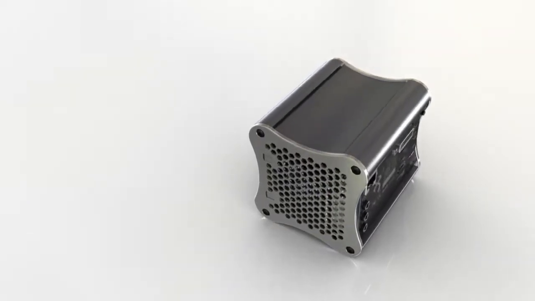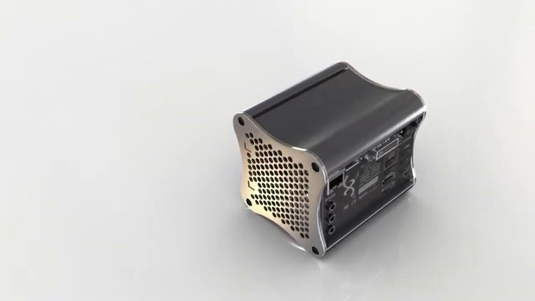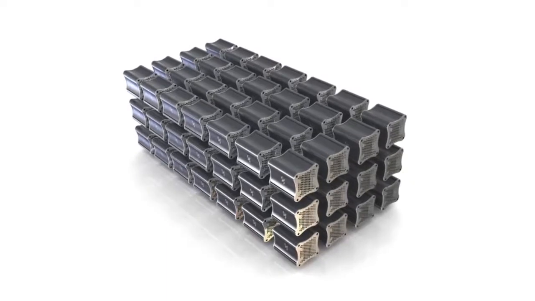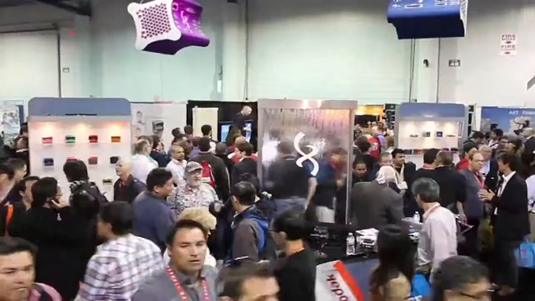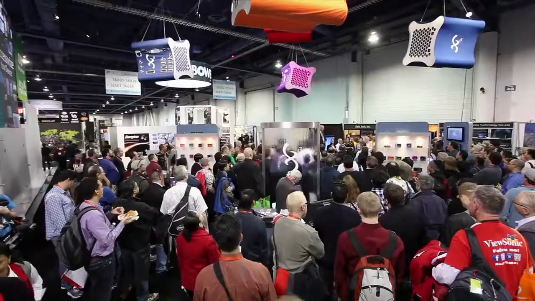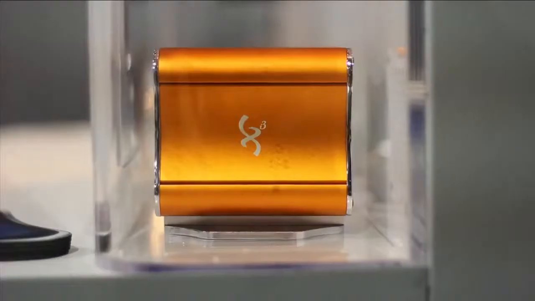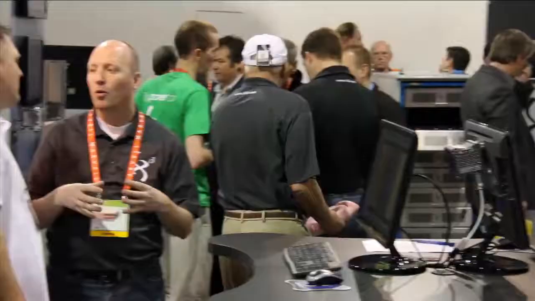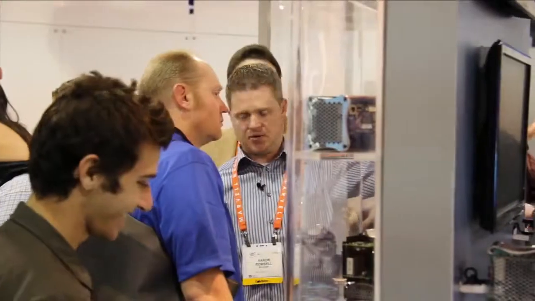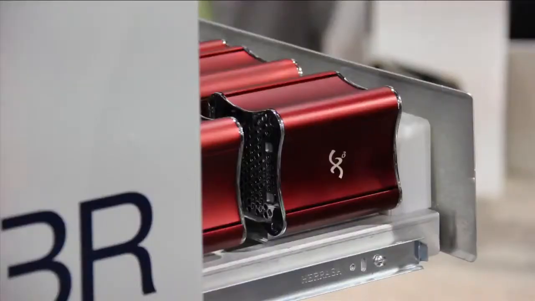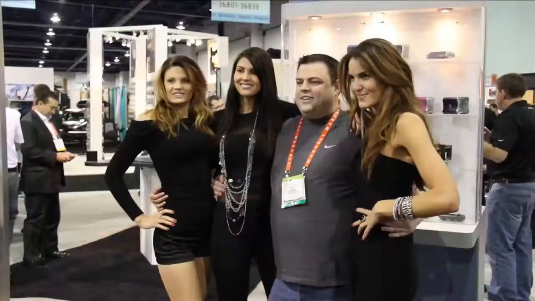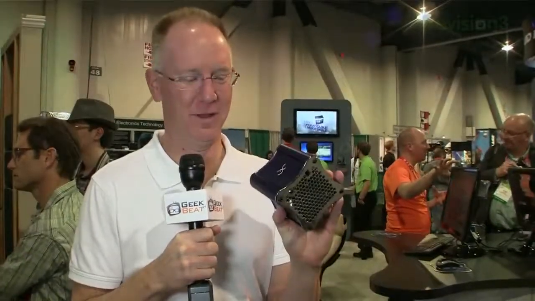This is the Xi3 modular computer. It's a 64-bit x86-based machine. It's now being used by organizations and people all over the world. There's these tiny little cubes. It's a complete computer. Smaller than a Mac Mini. Tiny, and wait till you see what you can do with them.